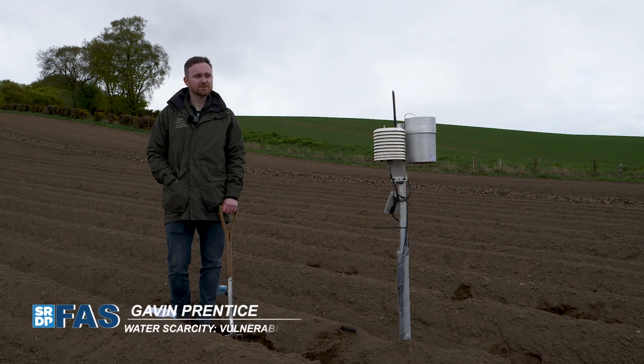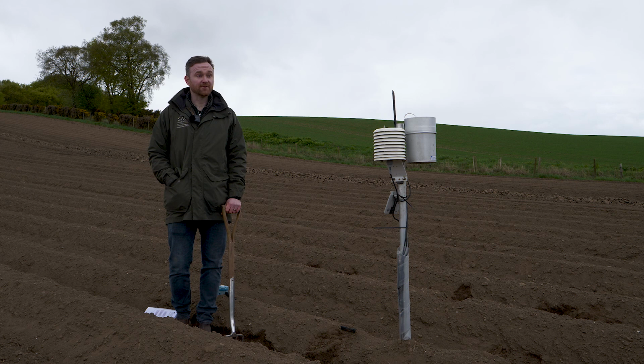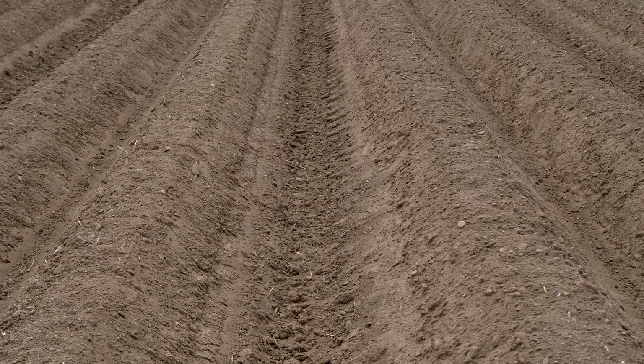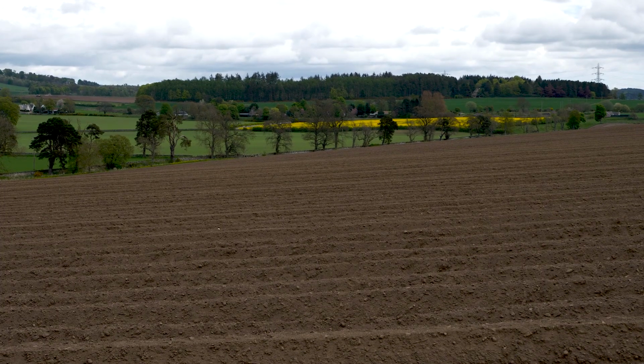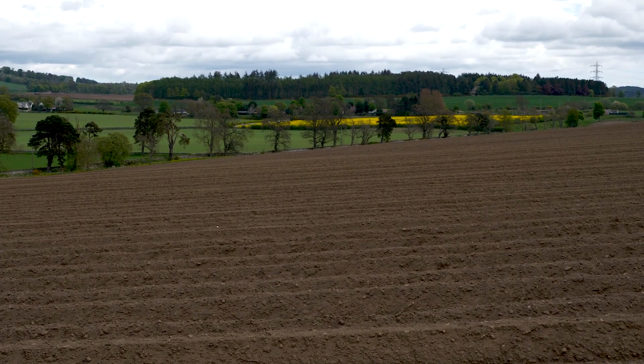In order to reduce your vulnerability, the first thing you want to consider is your soil health. If you can improve your soil's organic matter and its water holding capacity, that's going to greatly help with rain-fed crops to reduce that pressure for irrigation. Other things you can do in terms of the soil structure is to understand how much water it can hold, what pores it has, and also the region that you're in and the soil type too.